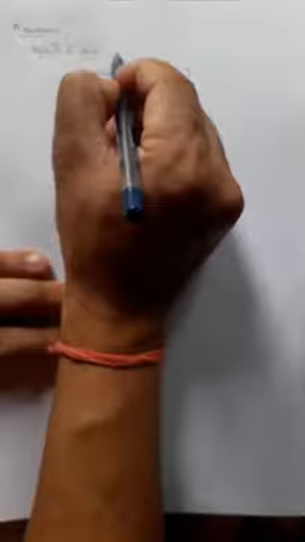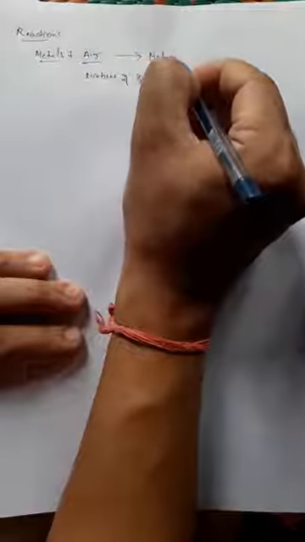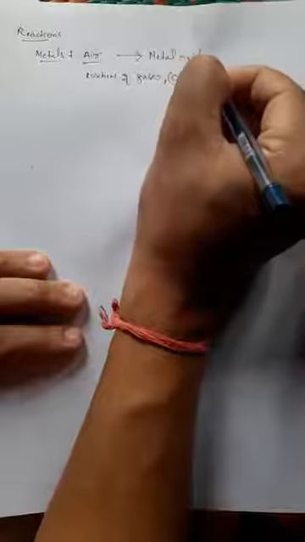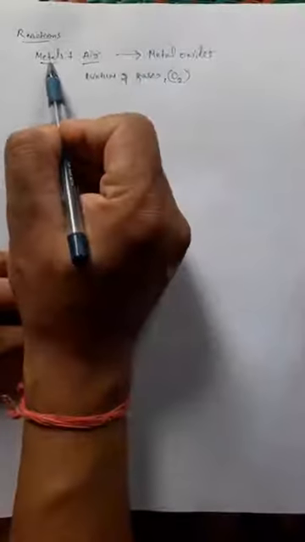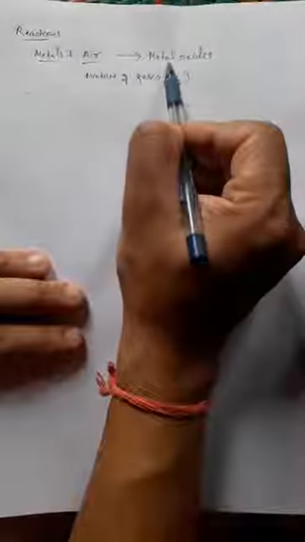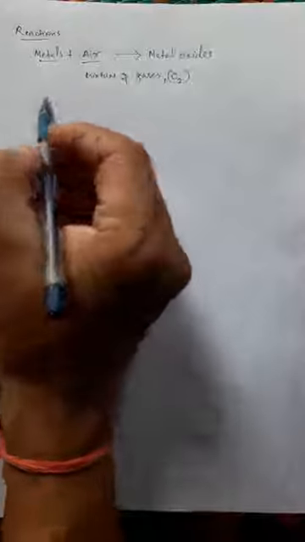So what will happen when metals react with air? We are going to get metal oxides. Please remember this, very important. Metals react with air to give metal oxides. Very simple.